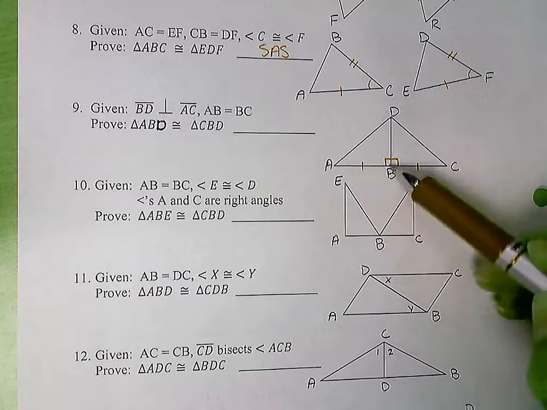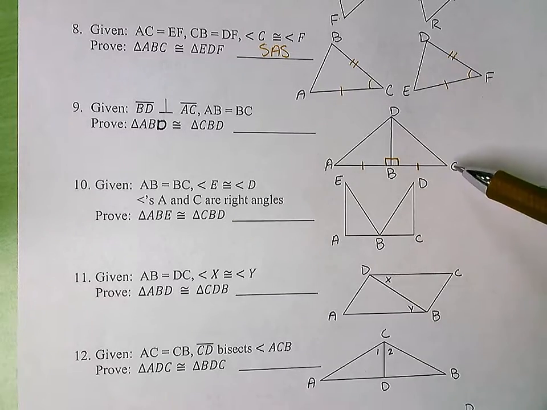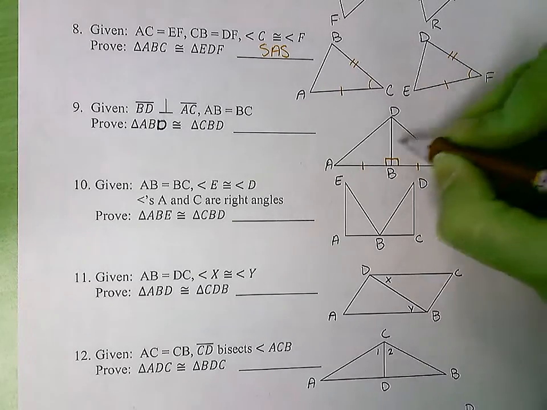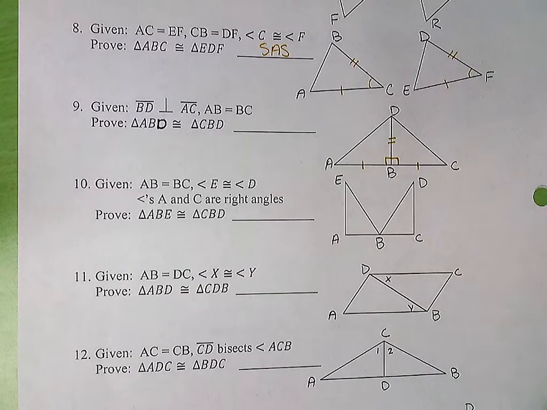So if I'm looking at this triangle, and I'm looking at this triangle, this side right here is congruent to itself. Both triangles share that side, so if they share that side, you can mark it as congruent to itself. You want to look for freebies like that.